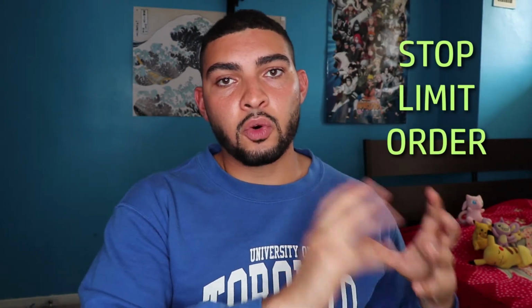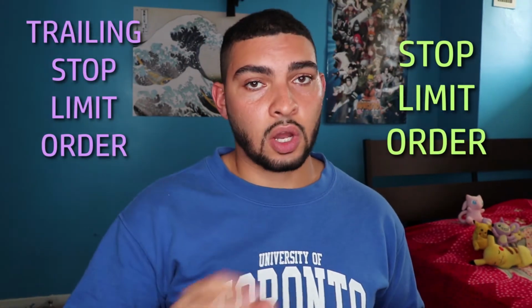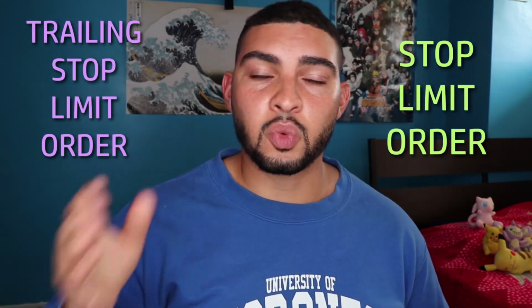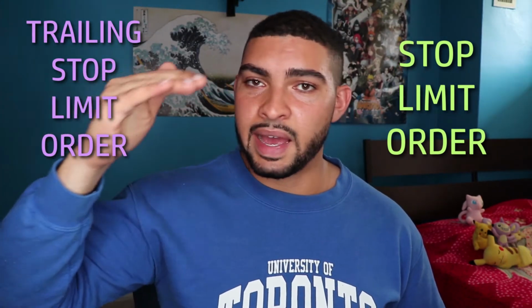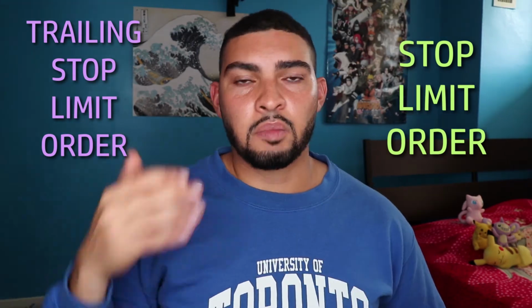And then the last thing that it'll ask you for, which again, it'll be called different things, but it's basically the exact same elements. Now with this third thing that they ask you for, they really give you two options that you can pick from. Either a regular stop limit order or a trailing stop limit order. Both options will help you put a cap at how much you can lose on this trade. But for example purposes, I'm going to be breaking down both of them.